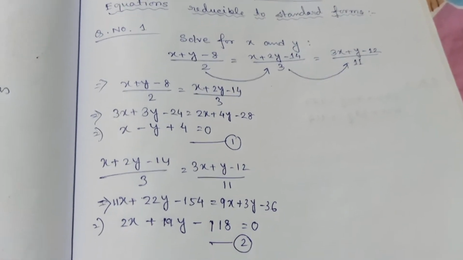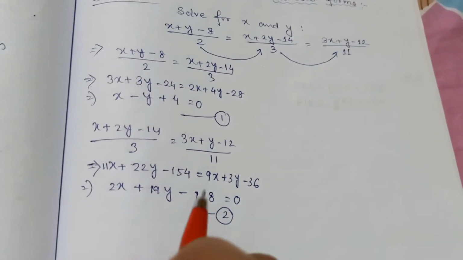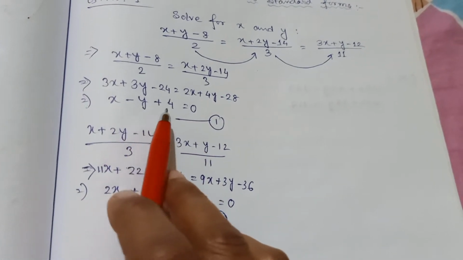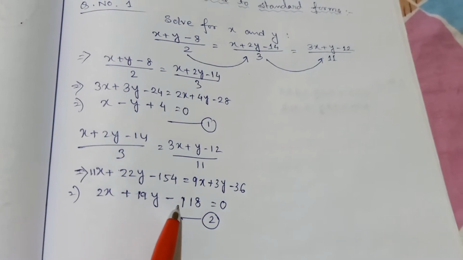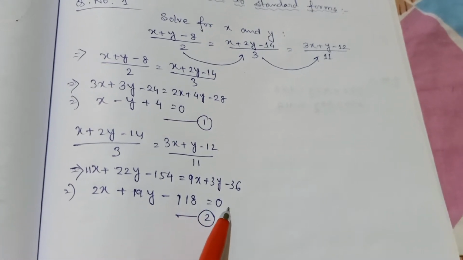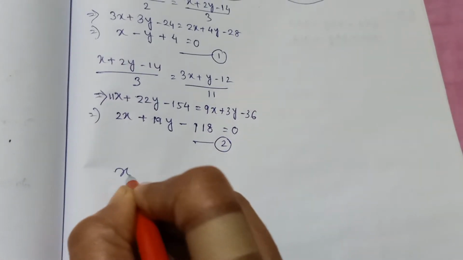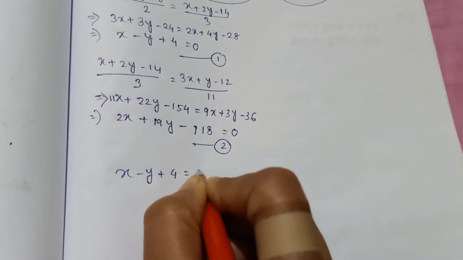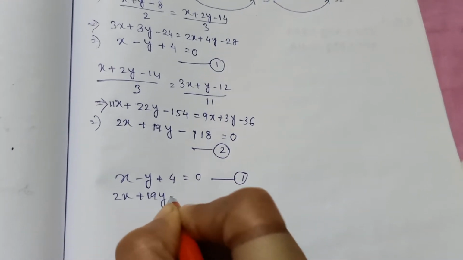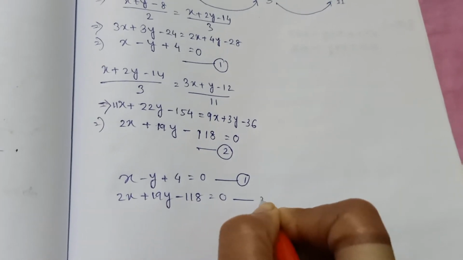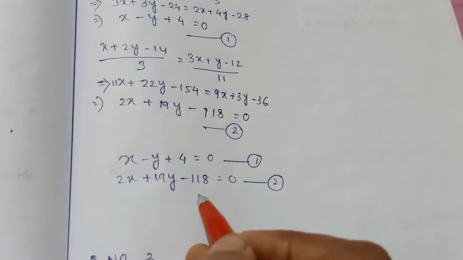Now look at these two equations that we have got. Number 1, x minus y plus 4 equals 0, and number 2, 2x plus 19y minus 118 equals 0. So ultimately we are getting the standard forms, right? Number 1, number 2. Now these are very well known forms.